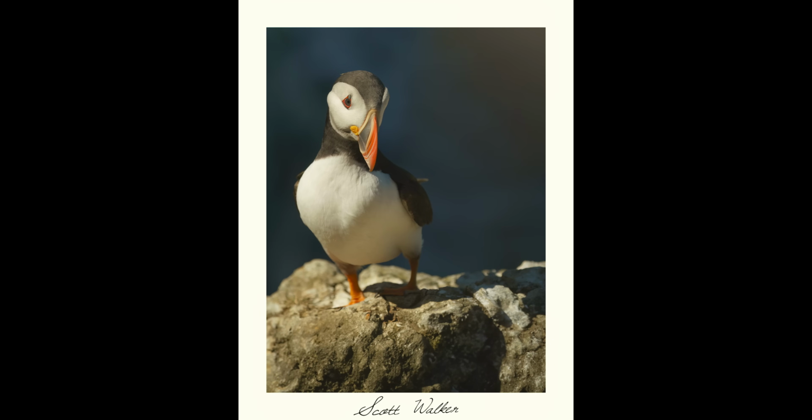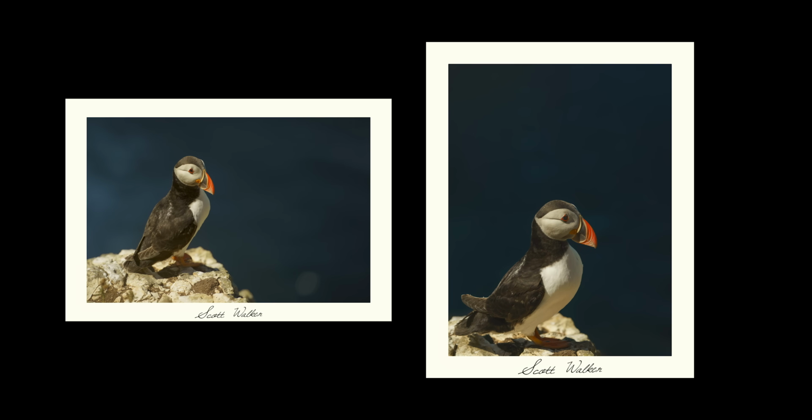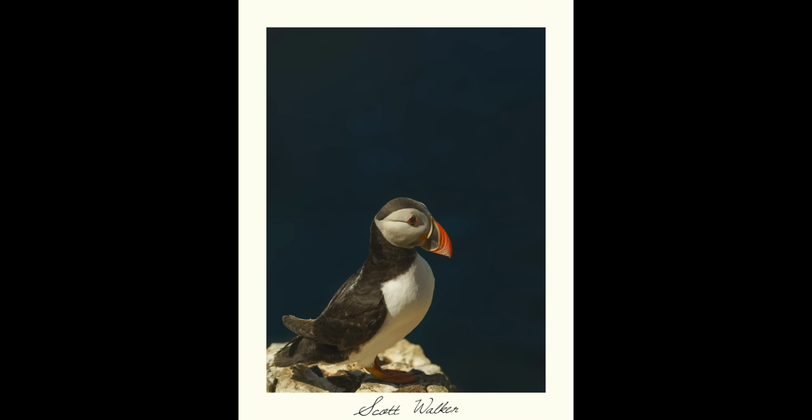Next, we've got a shot where I've used the negative space very differently. It's still in portrait or vertical orientation, and the bird is in a similar position to the first picture. But because there's not much negative space in front of the bird, it feels more tense, like that green woodpecker that we looked at earlier.